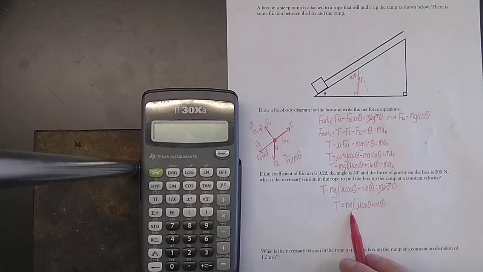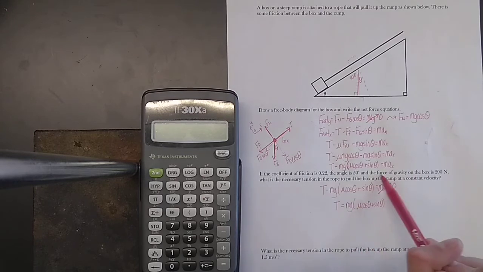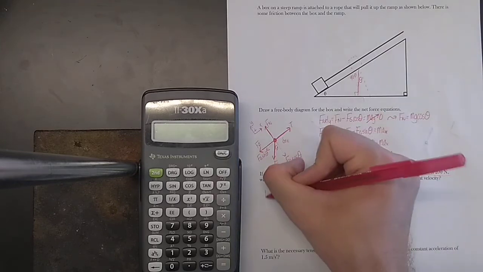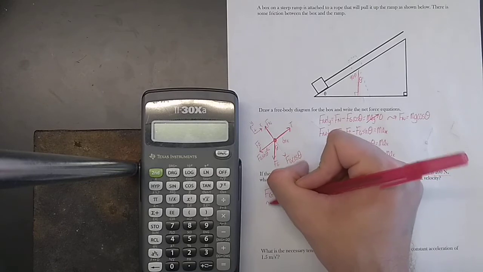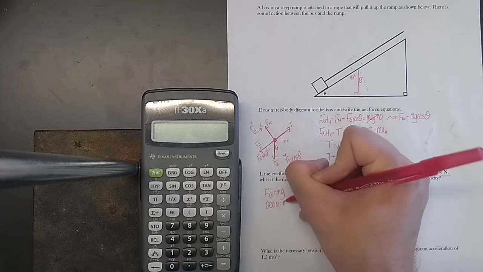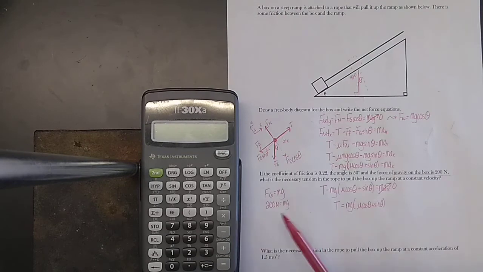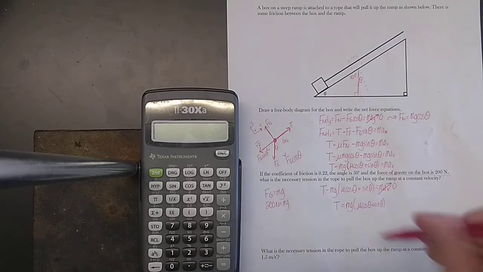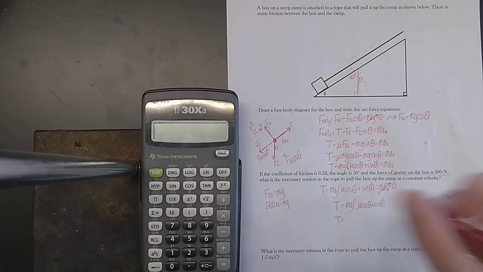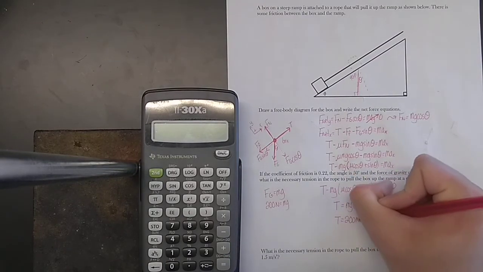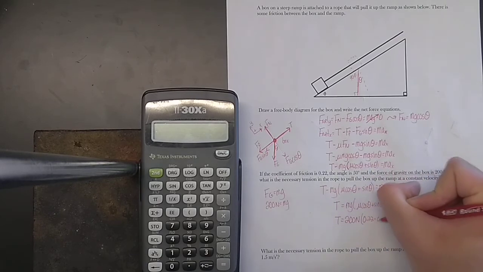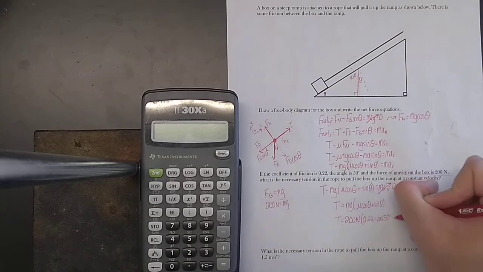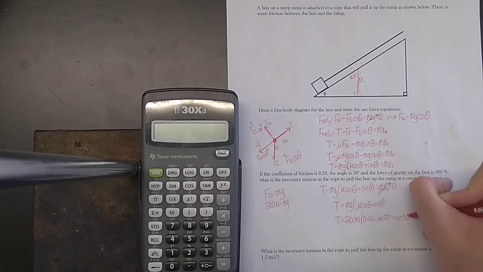You might be a little concerned. Wait, I don't know what the mass is. I know what g is. But you're told that the force of gravity on the box is 200 newtons. Remember that force of gravity, Fg, is equal to mg. So that means the force of gravity, 200 newtons, is simply the product of m and g. As long as I write this and show how I know what m times g is, I could plug 200 right into there without having to go and figure out the mass and all that stuff. 200 newtons times, in parentheses, 0.22 times the cosine of 50 degrees plus the sine of 50 degrees.